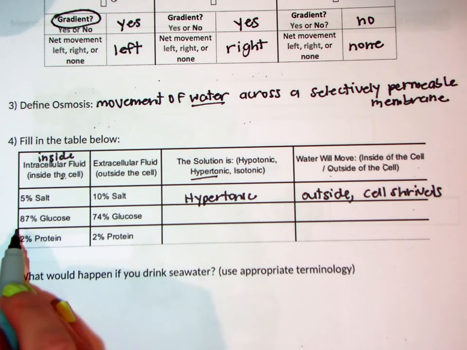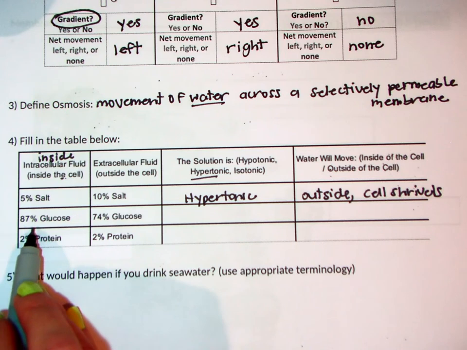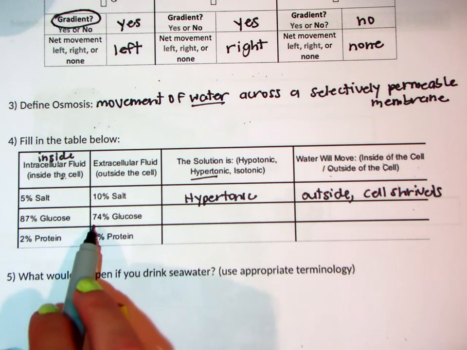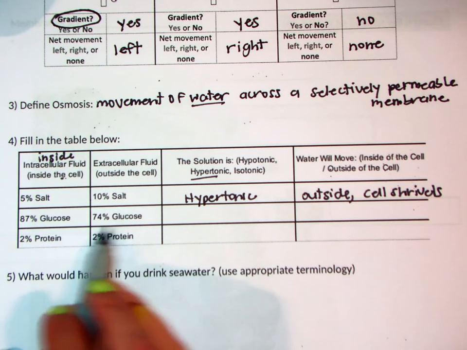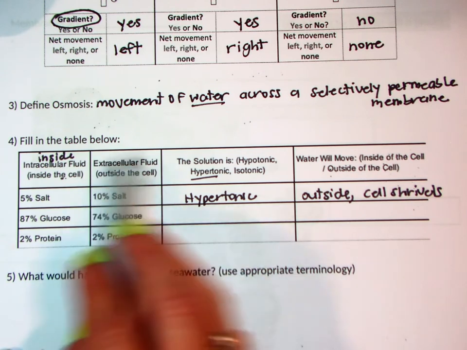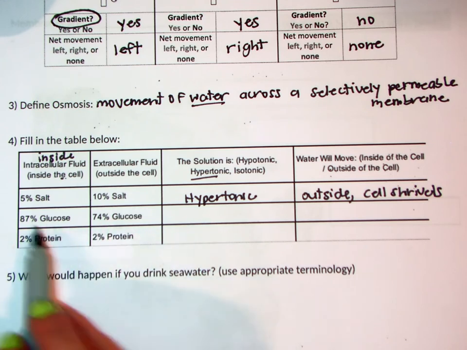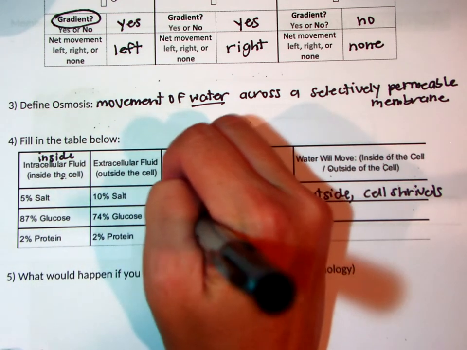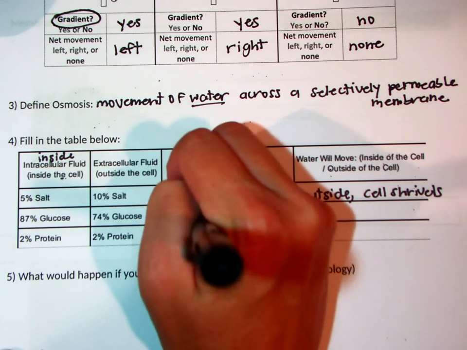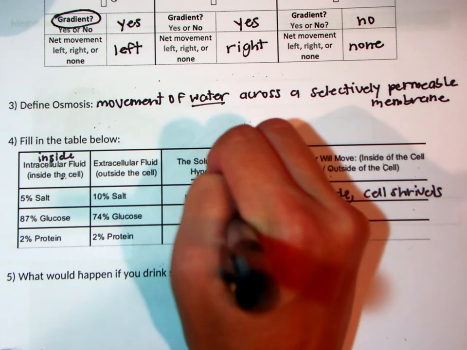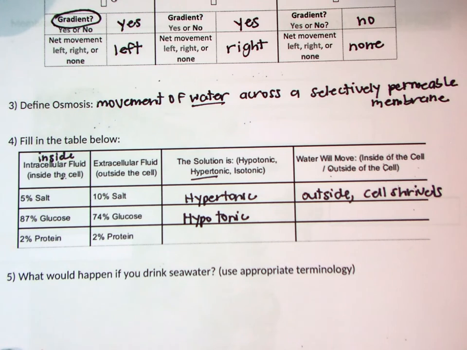Okay, in this next scenario, we have 87% glucose inside of the cell and 74% glucose outside of the cell. So again, we're referring to the solution outside of the cell. So that would be, it's lower, so hypotonic to the inside of the cell.